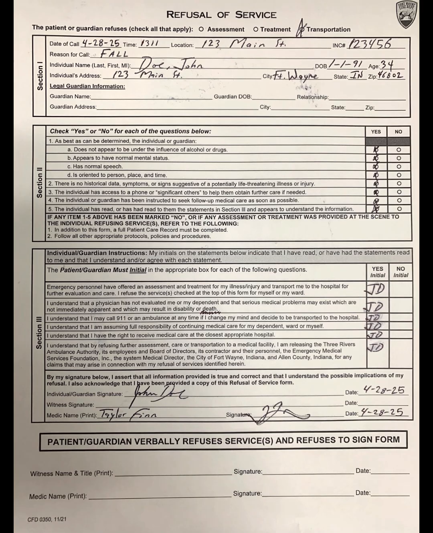Moving down to section number 2, there is no historical data, symptoms, or signs suggesting a potentially life-threatening illness or injury. The individual has access to a phone or significant others to help them obtain further care if needed. And the individual has read or has been read to them the statements in section 3 and appears to understand that information. That segues us into section 3, which entails the rights that this patient has. And they're initialing yes or no if they understand those things.